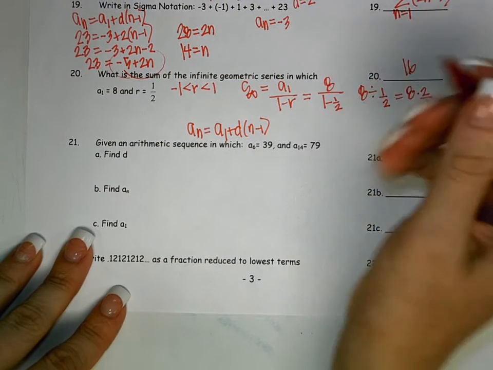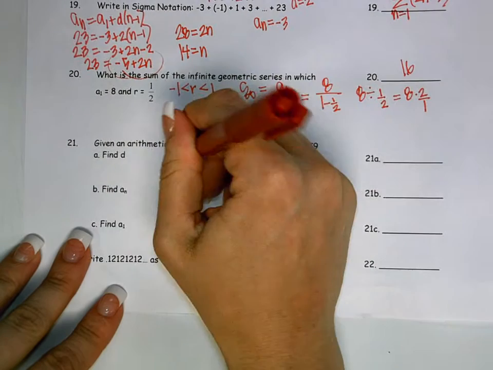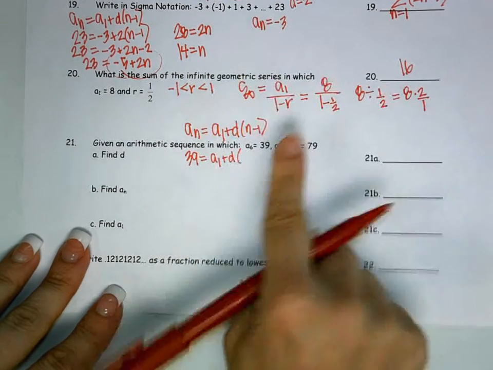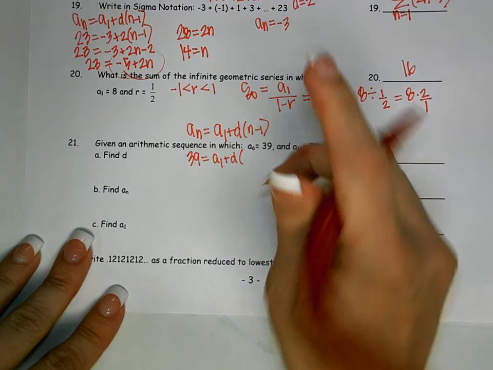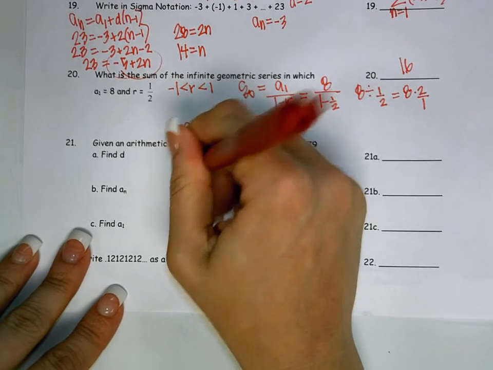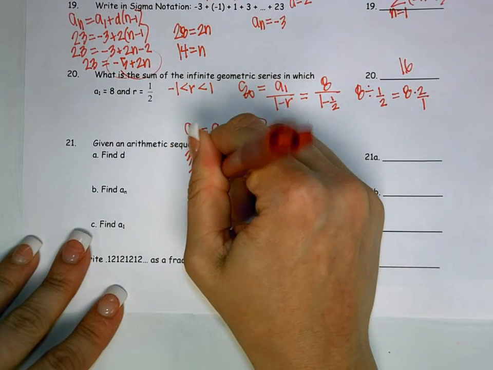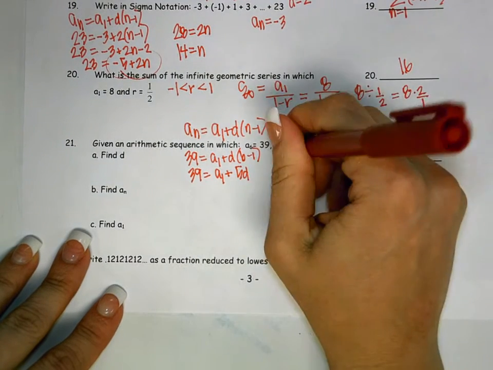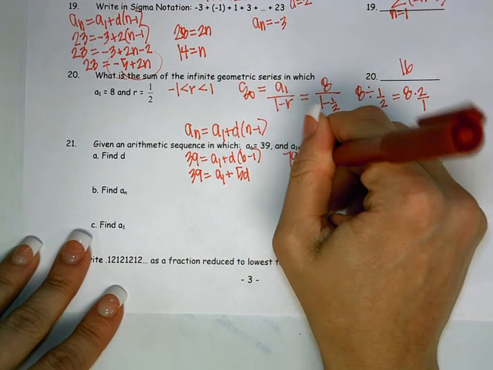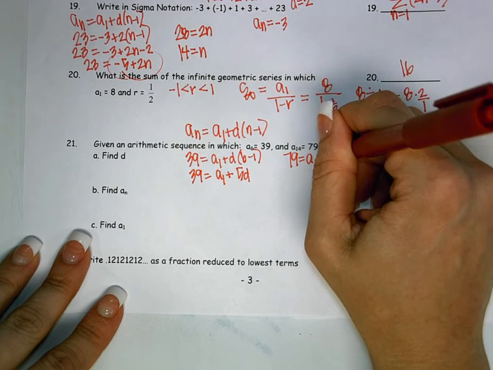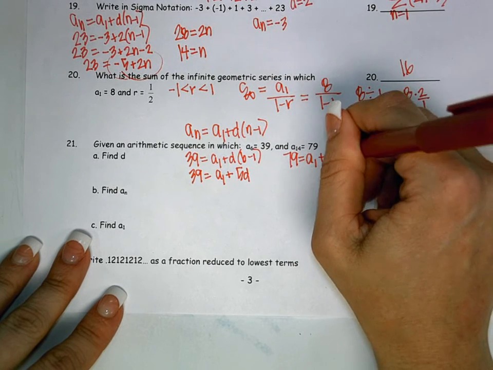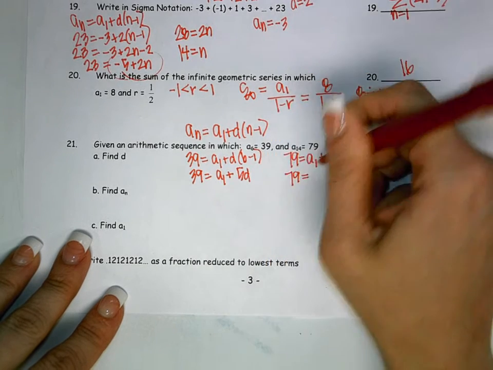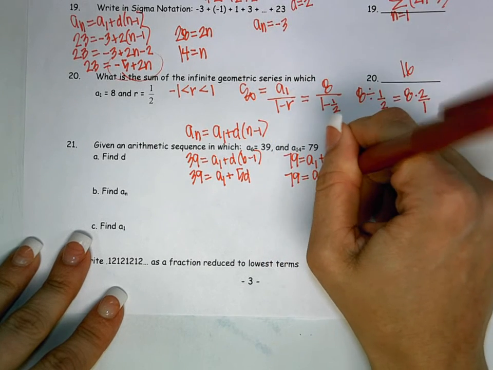So 39 equals a1 plus d times, your n here is 6, so 39 equals a1 plus 5d. Your other equation is 79 equals a1 plus d times (14 minus 1), so 79 equals a1 plus 13d.